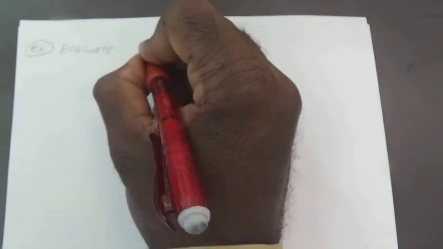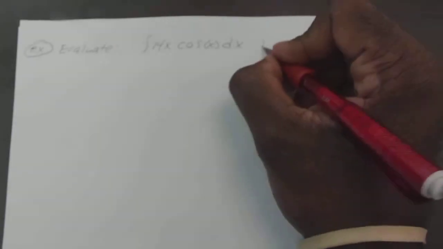All right, so say for example you wanted to evaluate the integral of 14x cosine of x with respect to x, using integration by parts.